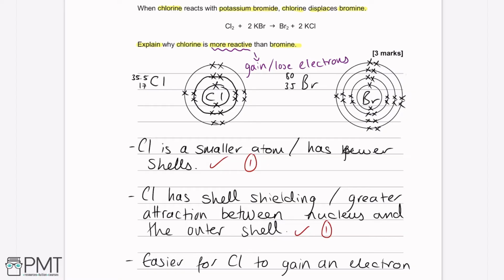And then the final mark, linking it into reactivity. Therefore, it is easier for chlorine to gain an electron, because the electron is going to be more attracted to the chlorine nucleus because it's closer, as opposed to the bromine nucleus because of the shielding due to the inner shells.